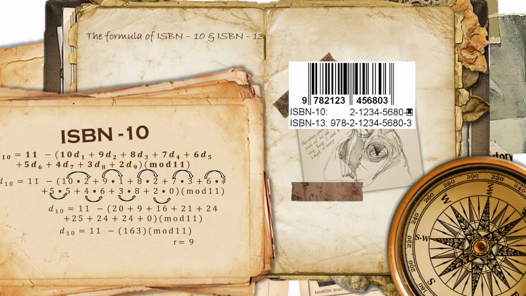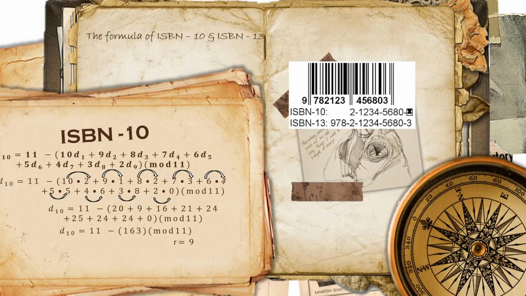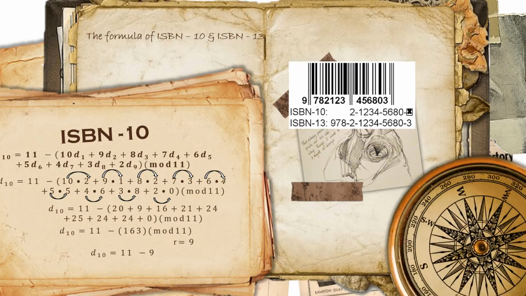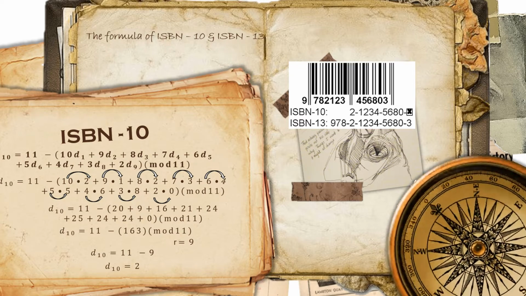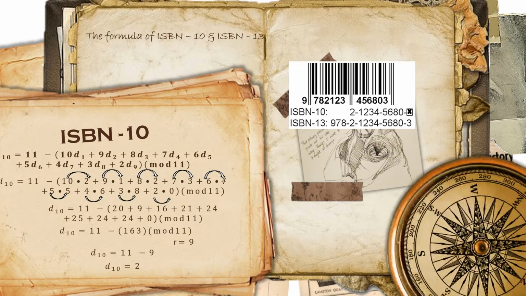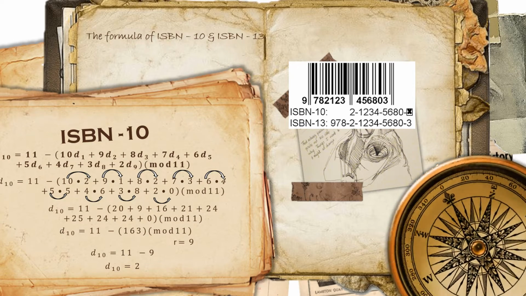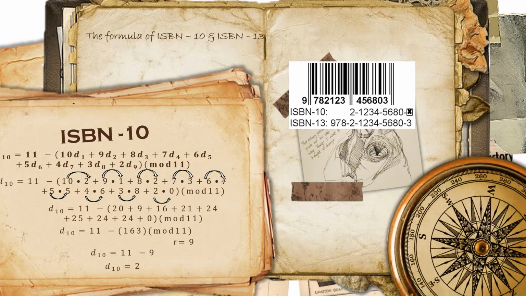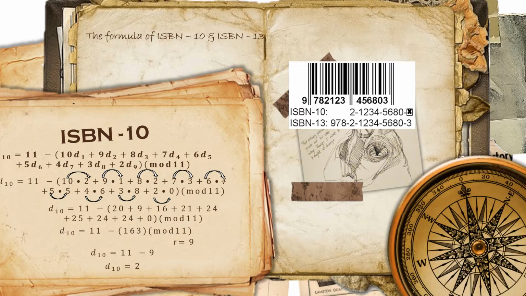So 9 subtracted from 11, the answer is 11 minus 9. Our check digit, or the d sub 10, is equal to 2. So the check digit or the checksum character of this ISBN 10 must be 2.